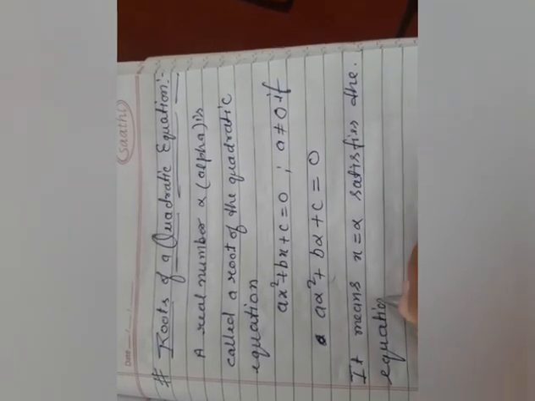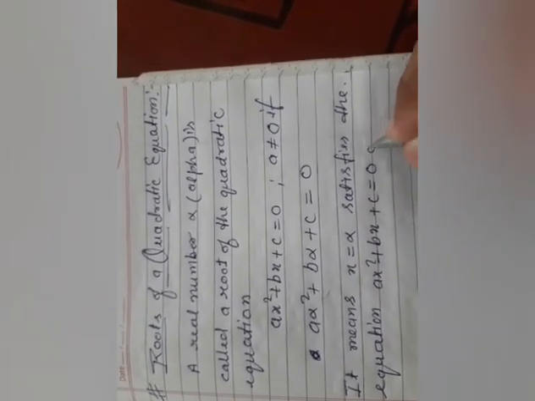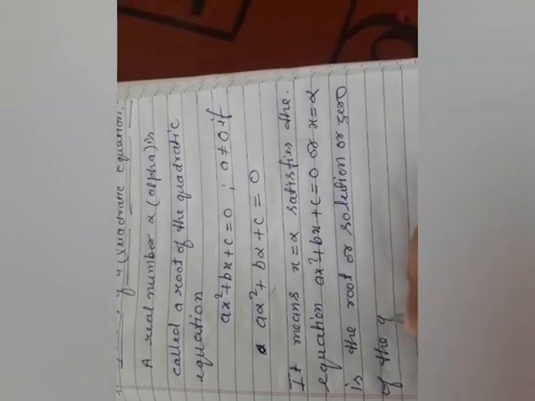It means x is equal to alpha satisfies the equation ax square plus bx plus c is equal to 0, or x is equal to alpha is the root, or solution, or zero of the quadratic equation.